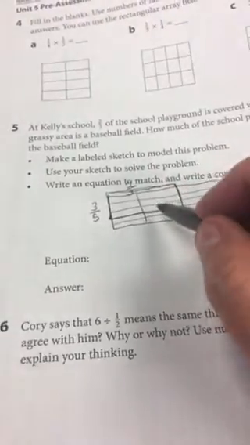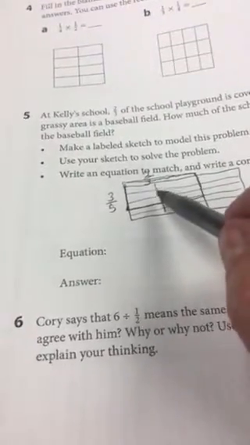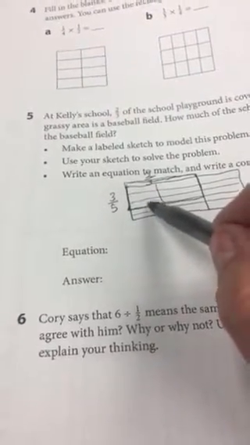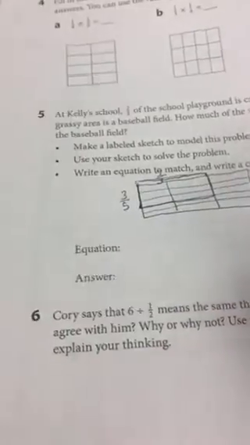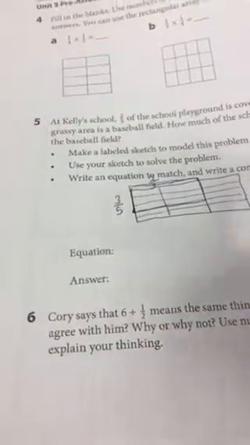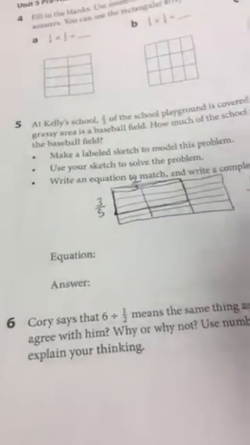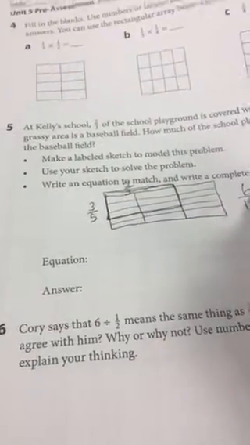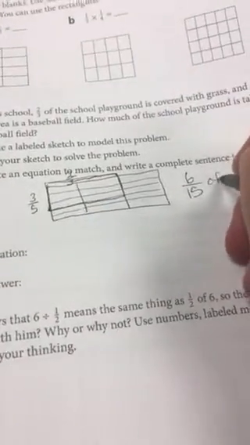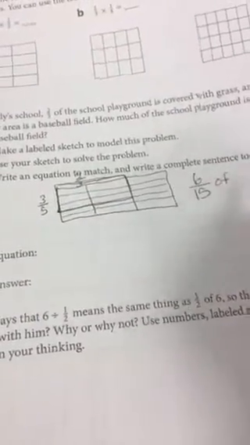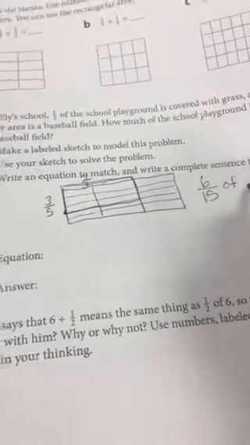Use your sketch to solve the problem. Well, there are 6 boxes. 1, 2, 3, 4, 5, 6 boxes. And how many boxes are there all together? 15. So 6/15 of the playground.